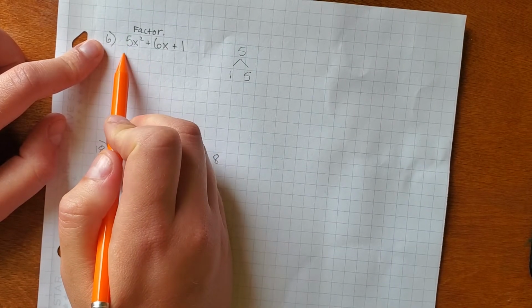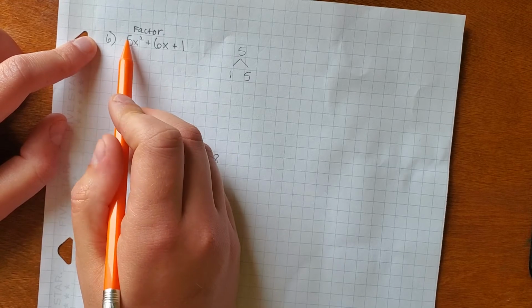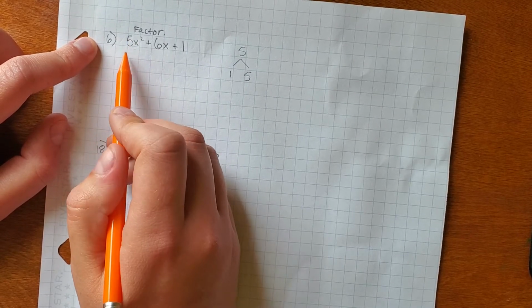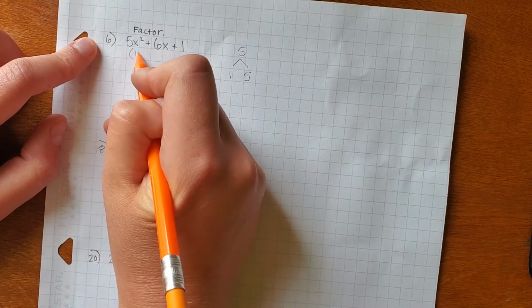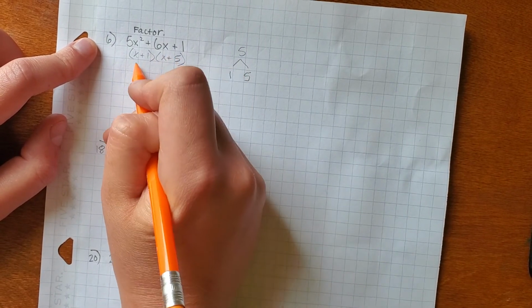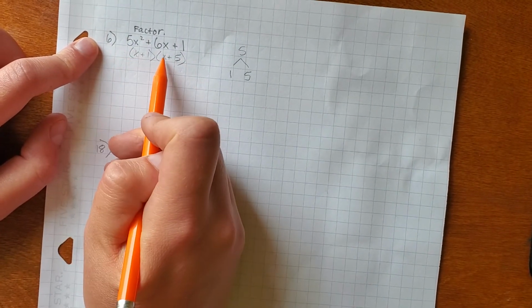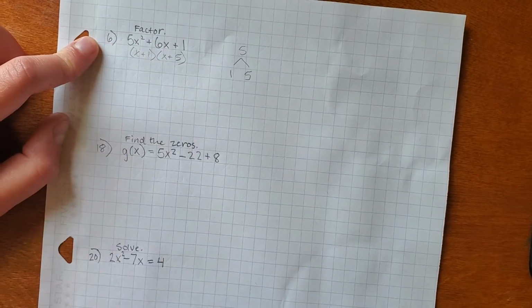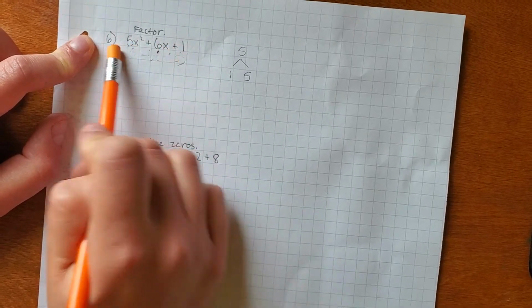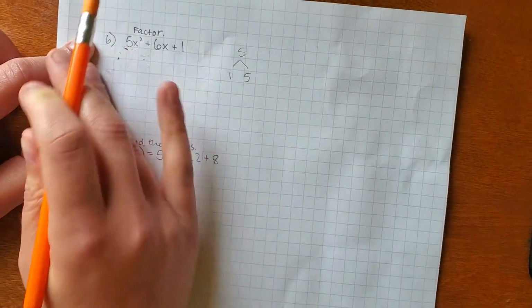So we have to do a method called grouping here. Because this coefficient is 5, it's not going to work if we do x plus 1, x plus 5. When we multiply our two x's together, we'll just get an x squared and not a 5x squared. So that's not how you do these ones with the coefficient in front of the x squared term.